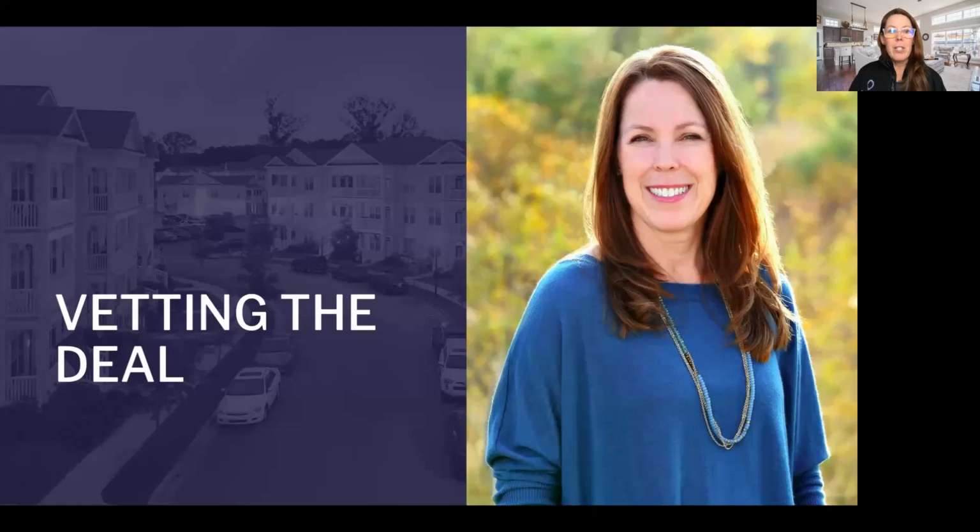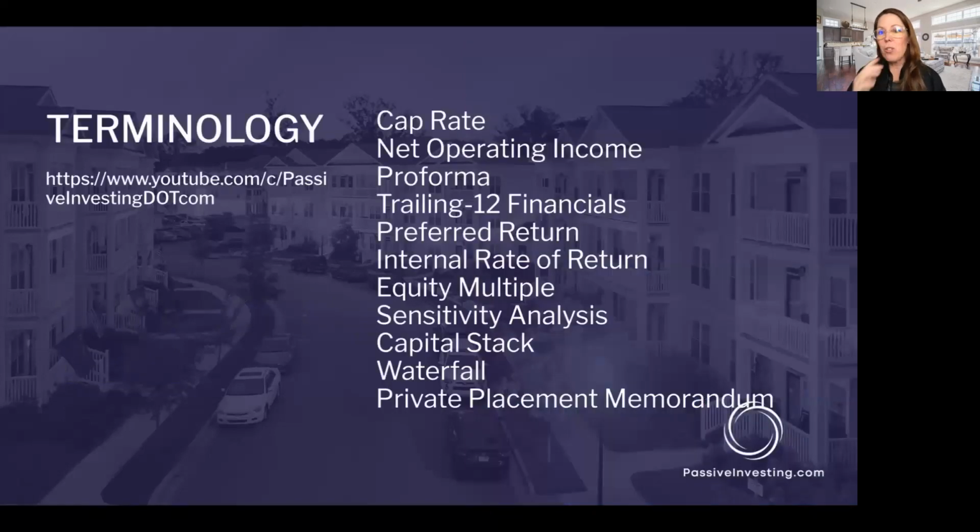All right, so let's get into vetting the deal. Now, there's a lot of terminology that we are going to touch on through here. A lot of this I am going to define for you. I am going to show you examples of. We're going to talk through.